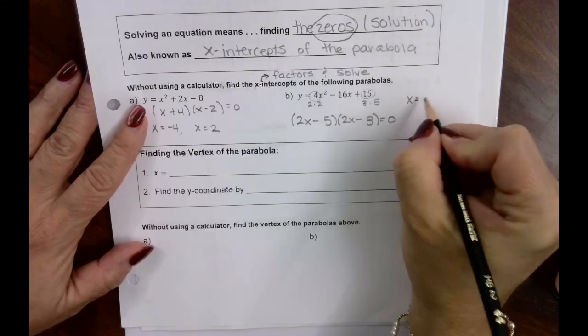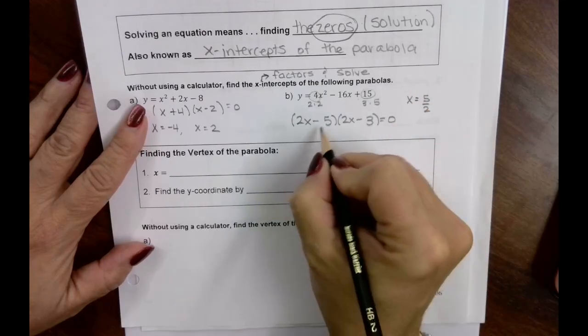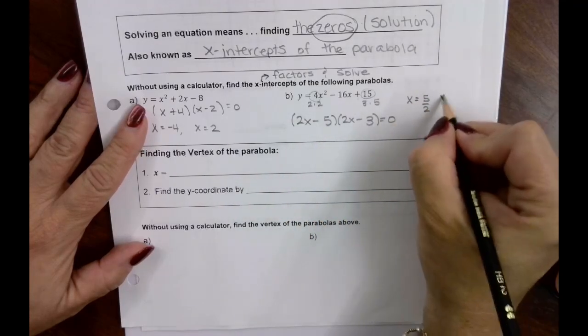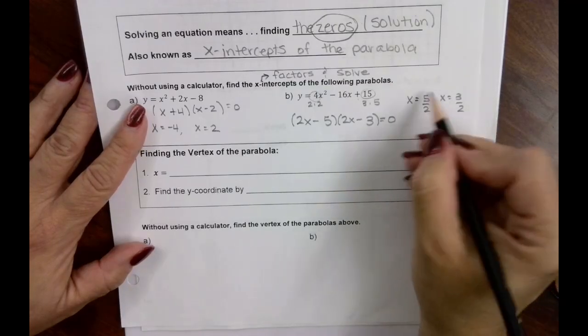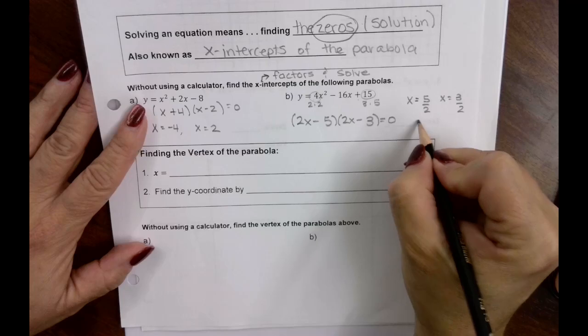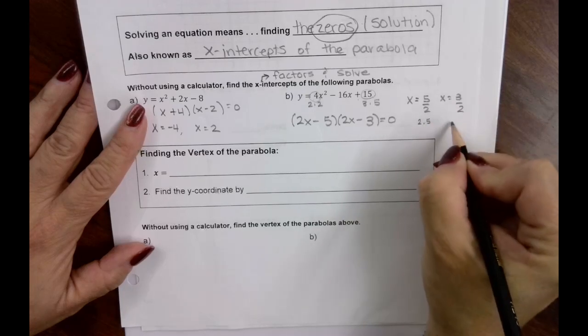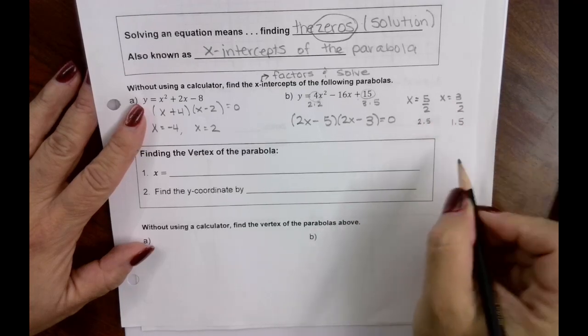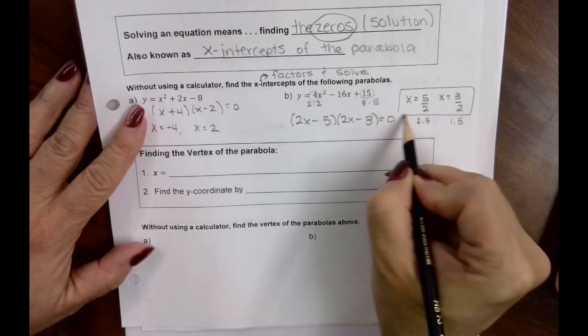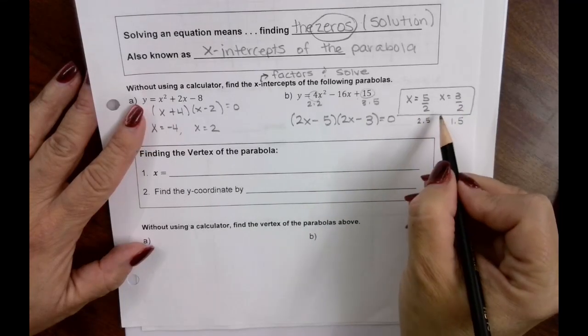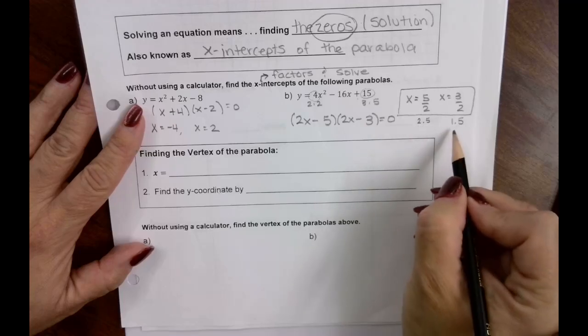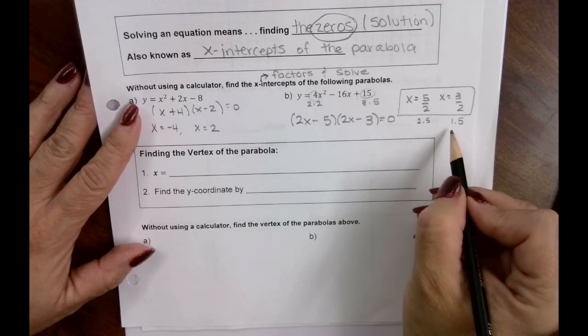And I get x equals 5 over 2, okay? Not a whole number, but that's okay. And x equals 3 over 2. Again, not a whole number. So what is this number? Well, this number is 2.5, and this number is 1.5. We're going to come back to that in a minute. These are my fraction solutions, which is how we've always reported this when we did factoring and solutions, but this is what it looks like in terms of a number that I'll put on a number line.